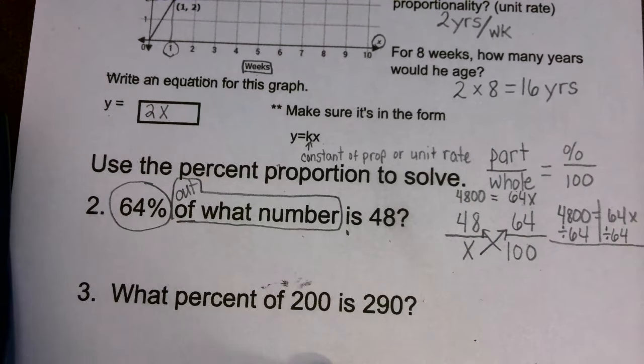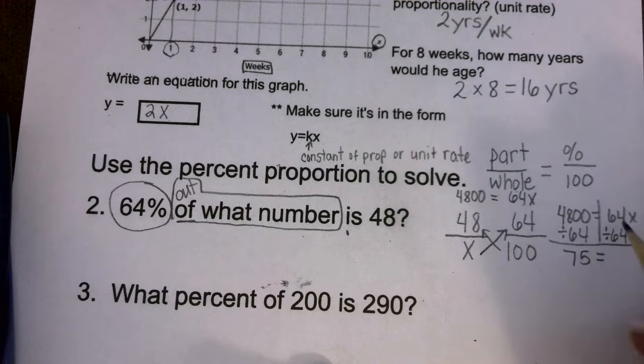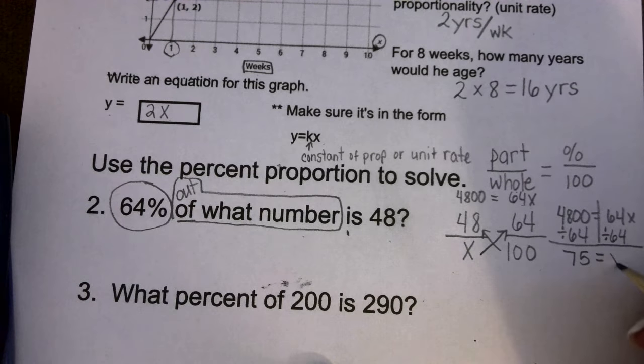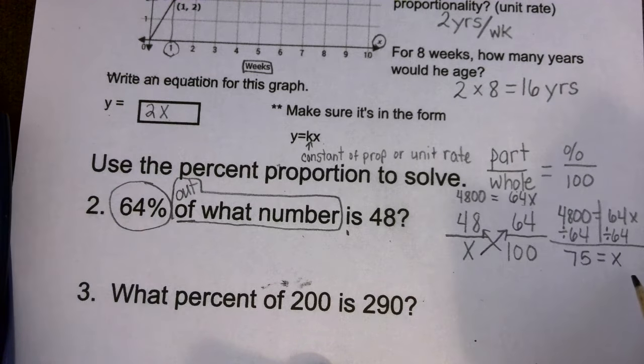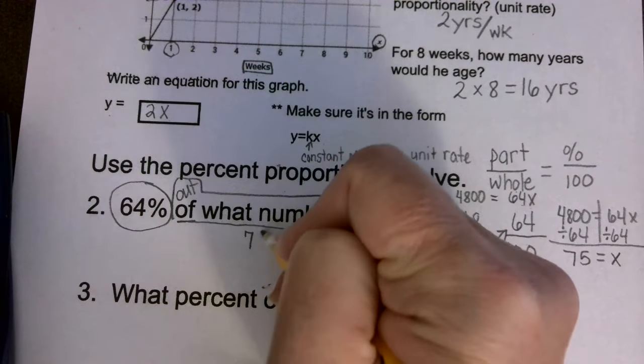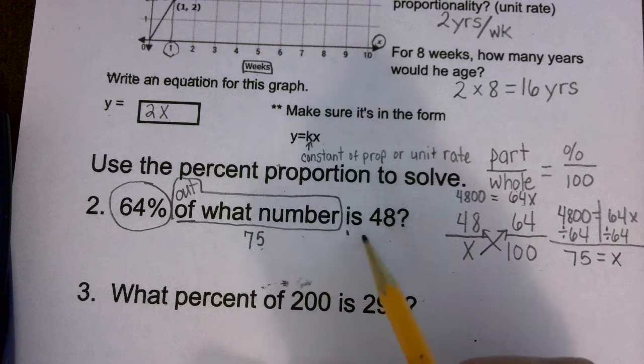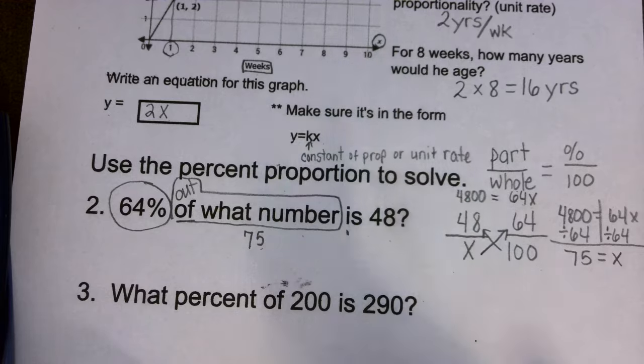We have 4,800 divided by 64, and that equals 75. And then 64 divided by 64 is just 1x, and we usually just write that as an x. So 75 is our whole. So 64% of 75 is equal to 48.